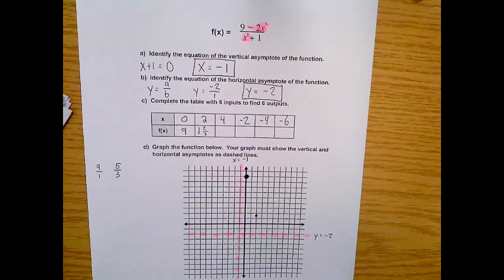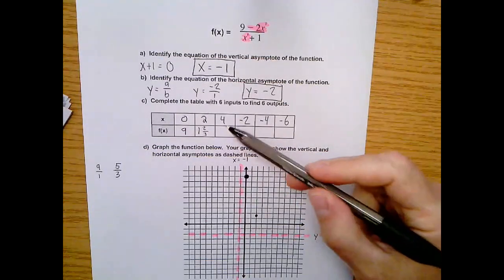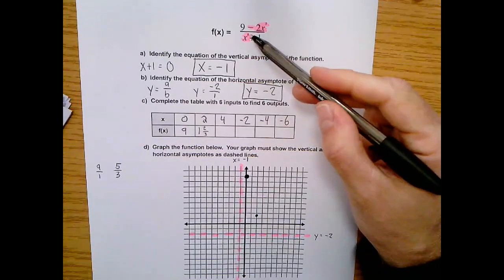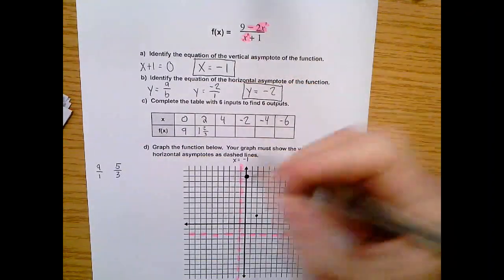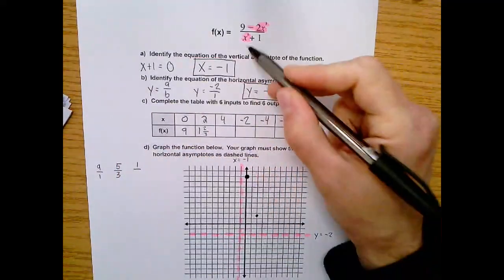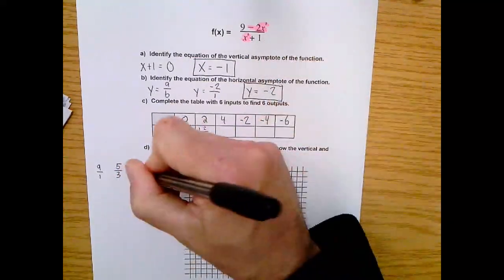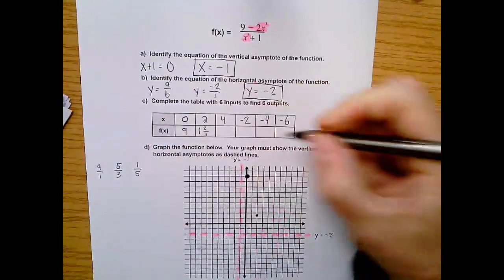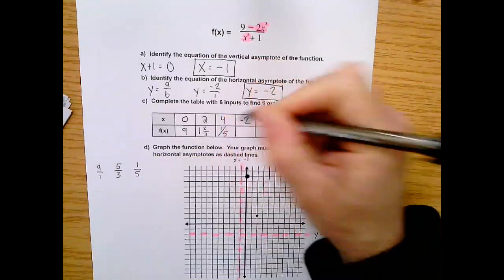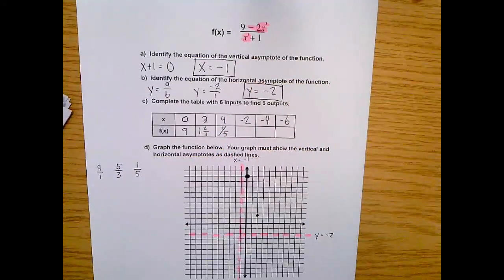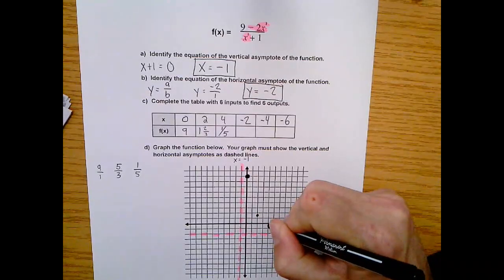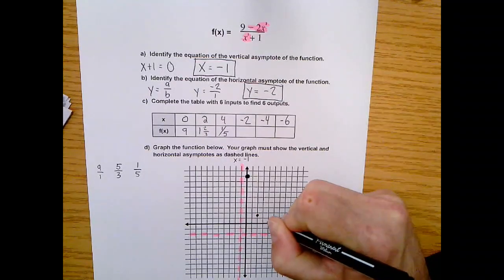Let's keep it going. If I plug in a 4, well, -2 times 4 is what? -8. 9 minus 8 is 1. Okay, plug in the 4. 4 plus 1 is 5. Okay, so I got 1/5. Or you can say 0.2 if you want. That's as you like. So I go over 4, 1, 2, 3, 4, and only up 1/5. So I'm right next to that x-axis.